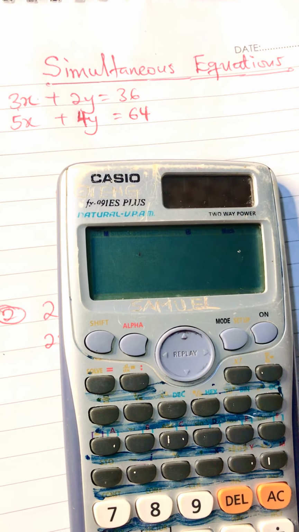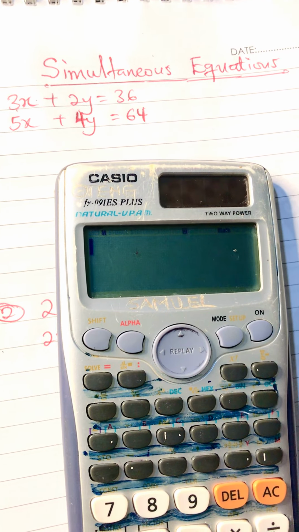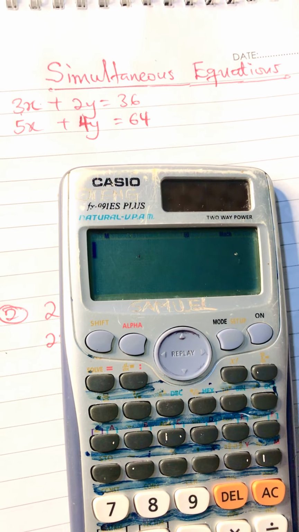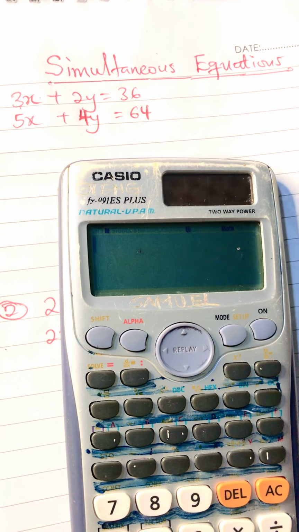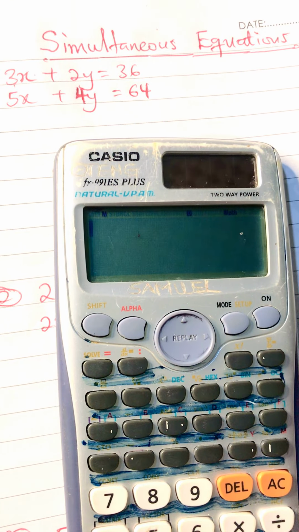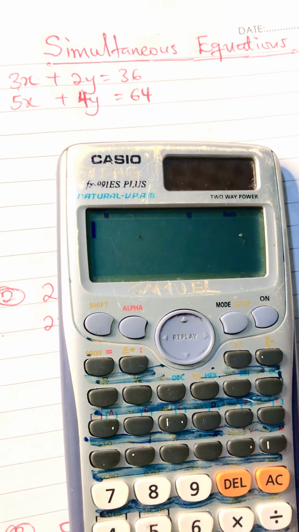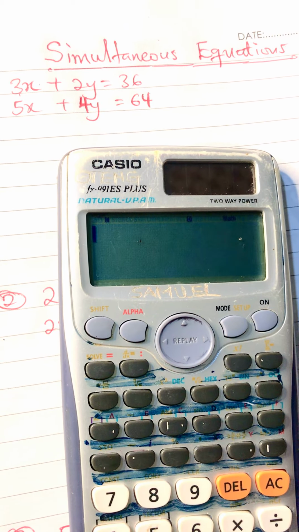Alright, so for today, I'm going to take you through the steps involved in using the calculator to solve simultaneous equations. Interesting, right? It is so simple and easy. So now pick your calculators and go through today's class with me.